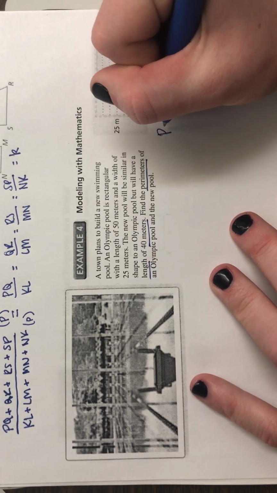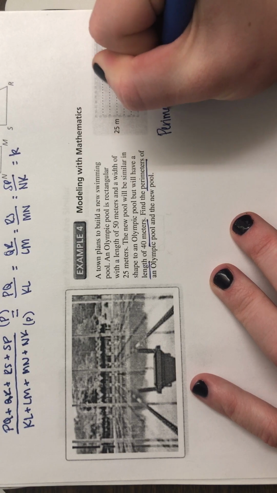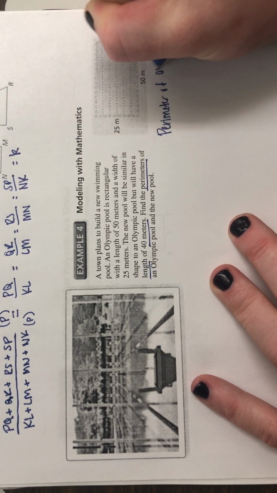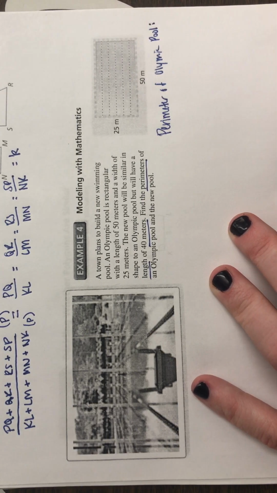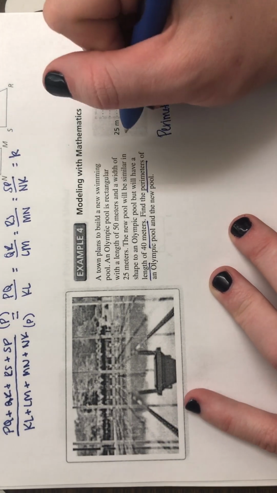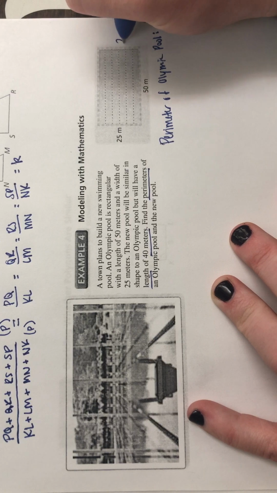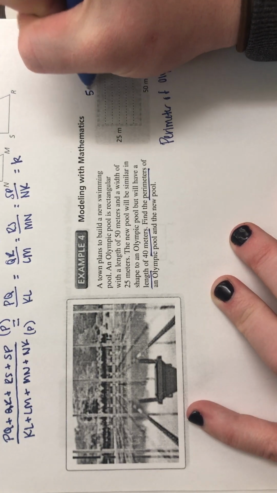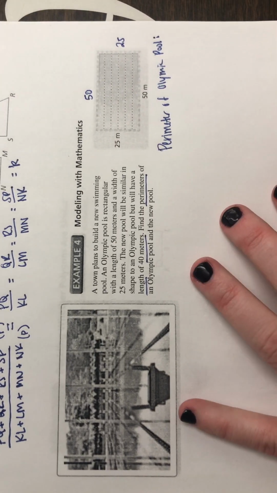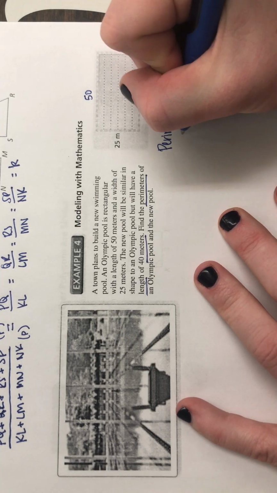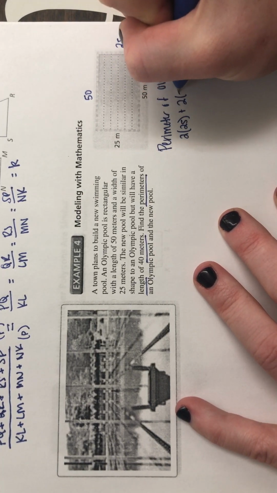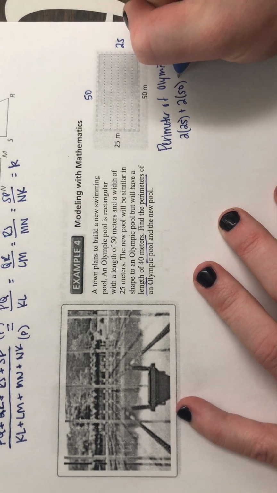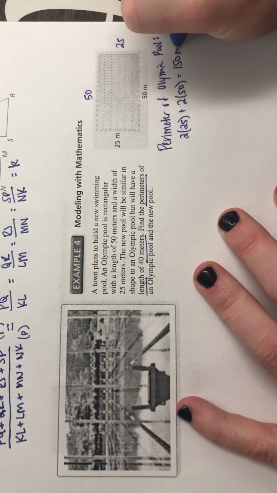Well, I can find the perimeter of the Olympic pool now. I have enough information. If this side is 25, then I know that this side is also 25, and this side is 50. You can add those all up, or you can write that as 2 times 25 plus 2 times 50, which would give us 150 meters.